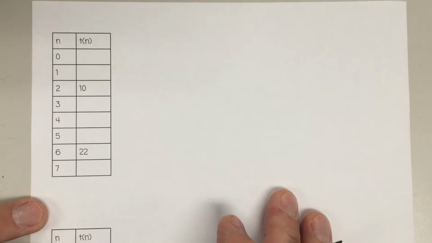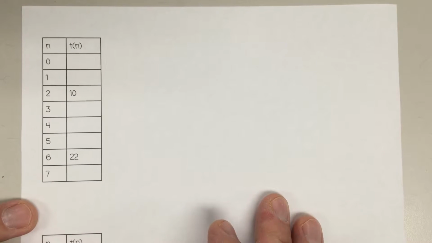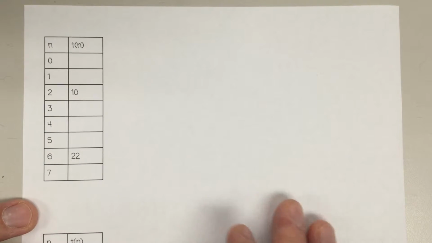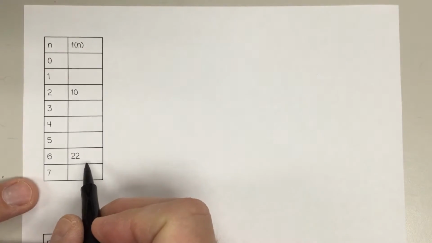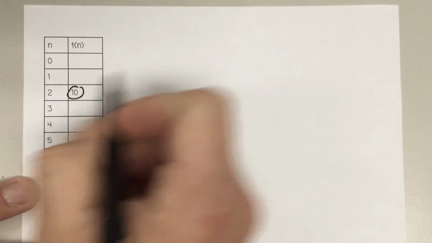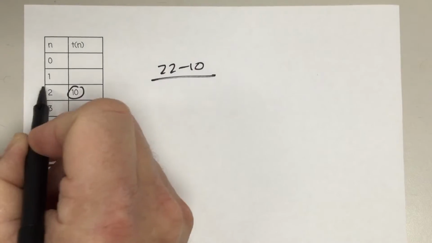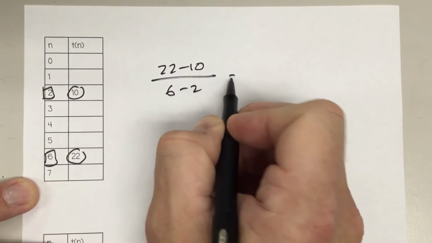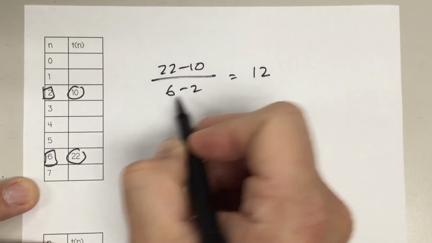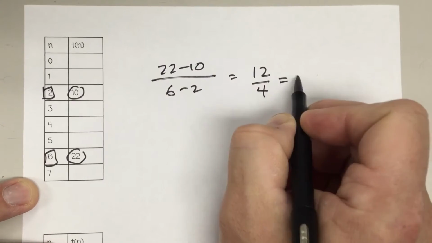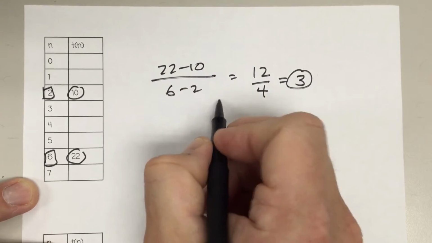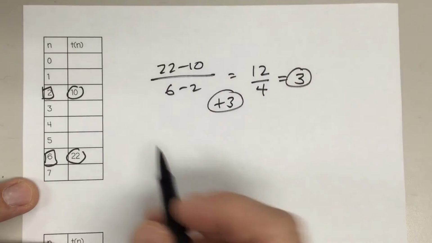Here's the third example. Remember, if you already understand the concept, you could stop watching the video at this point. But if you want another practice round here, I would take 22 minus 10, and I would take 6 minus 2. 22 minus 10 is 12, 6 minus 2 is 4, 12 divided by 4 is 3. That means this sequence is increasing by 3.